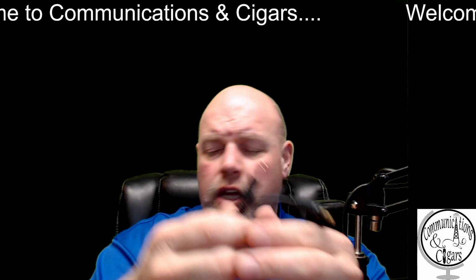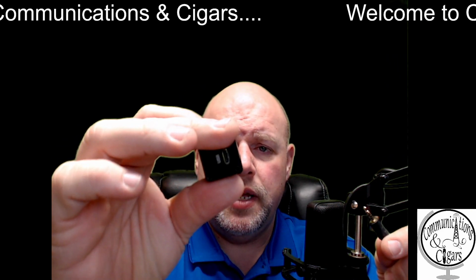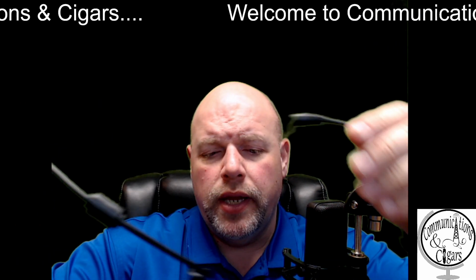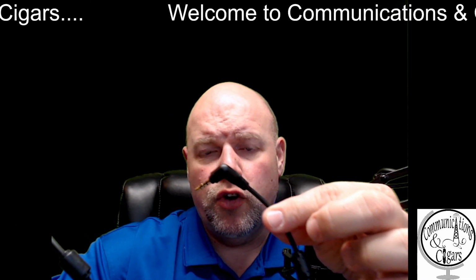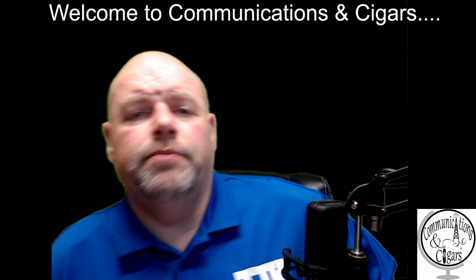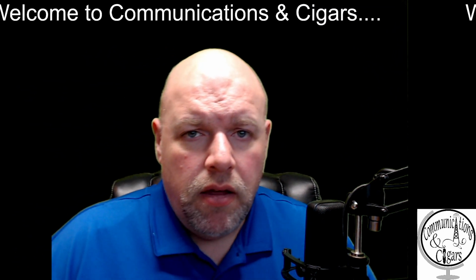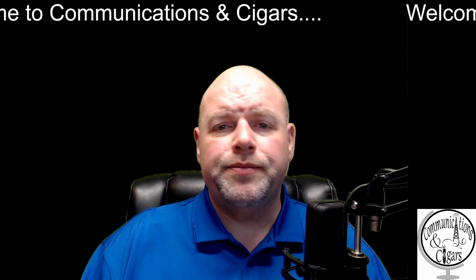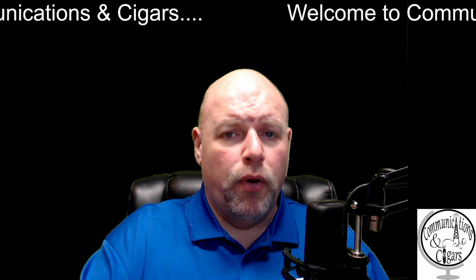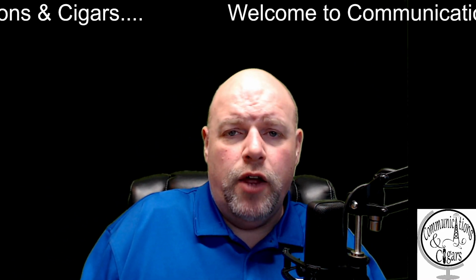What you're basically going to do is plug the USB into this end, and then depending on the radio make, you plug it into the audio only, and then this plugs into the radio of your choice. So if you have certain radios that follow a certain keying aspect, then you can easily pull that up and use that radio device to do it.